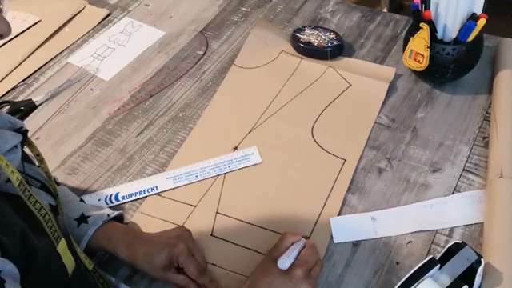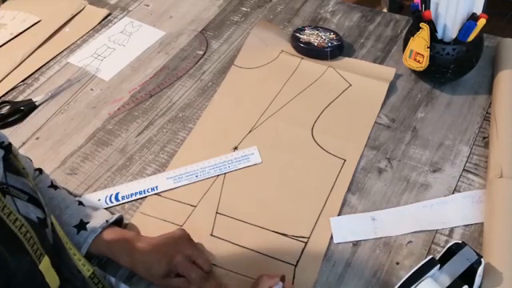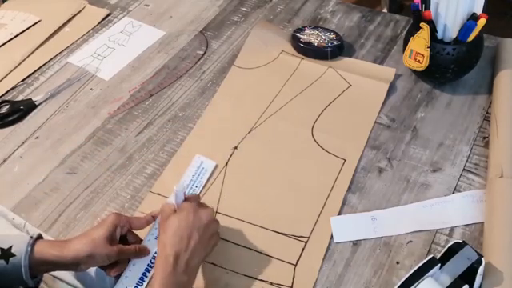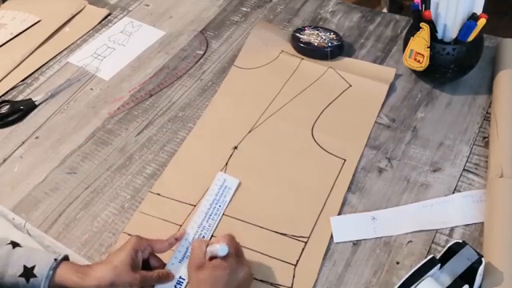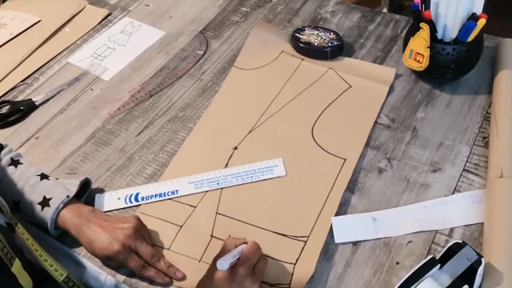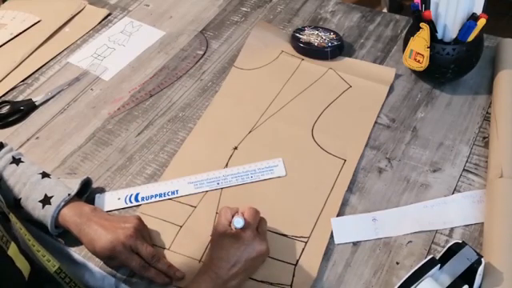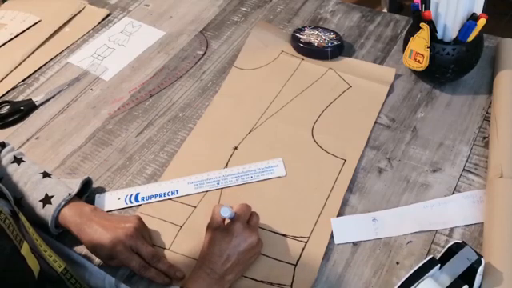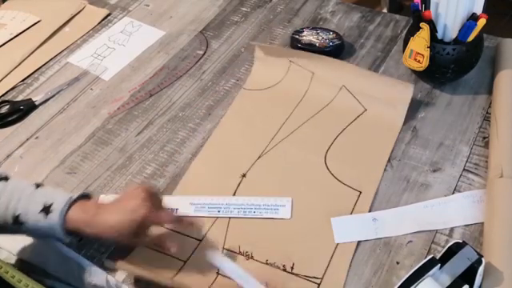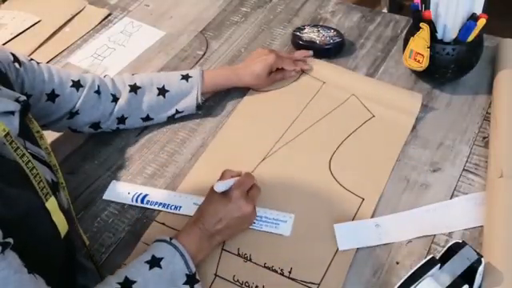Here I make a little bit of curve also. Make your dart straight. This is your original waistline. This is your high waist. This is your bust point.